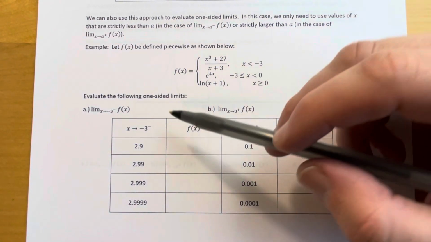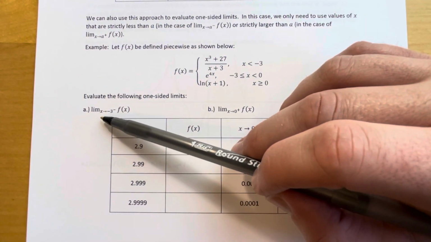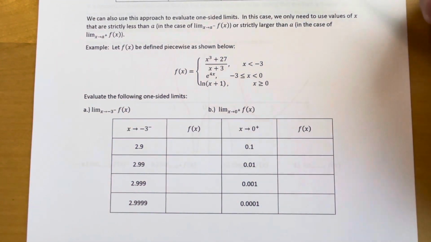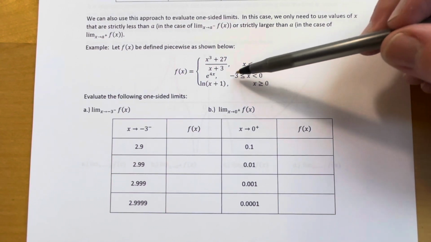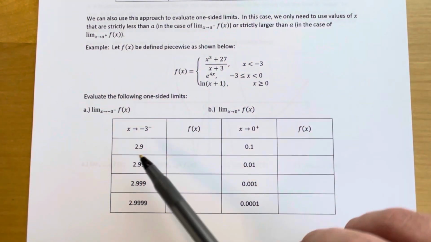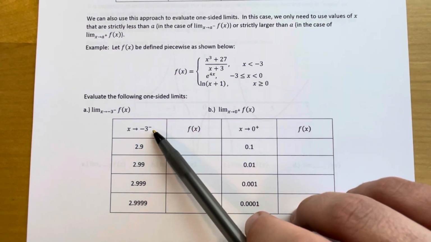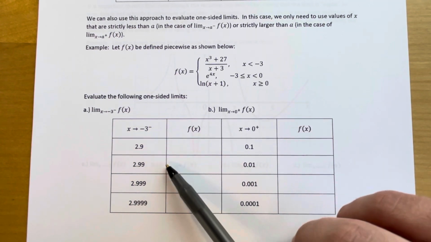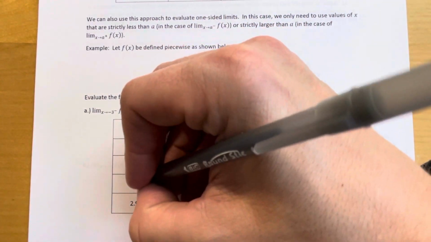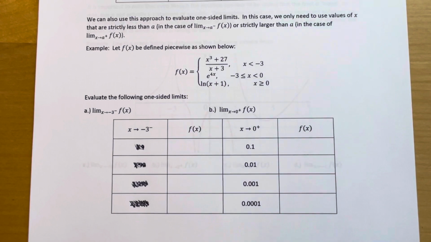So coming down here, I want to evaluate a couple of one-sided limits. First, I want to take the limit as x approaches -3 from the left of f of x. So where is -3? I see -3 showing up in a couple of different places in my piecewise function here. But the fact that I'm approaching from the left means I'm using x values that are less than -3. And I'm looking at this, I'm saying I copied the wrong inputs in my table here, so I'm going to have to fix that real quick. Okay, my mistake.